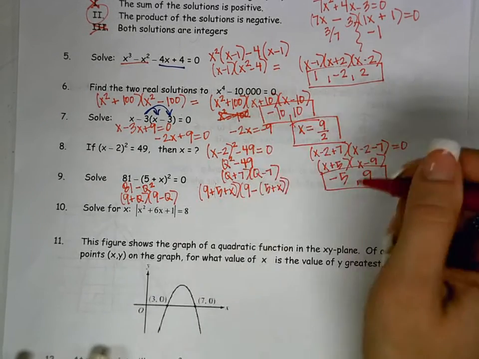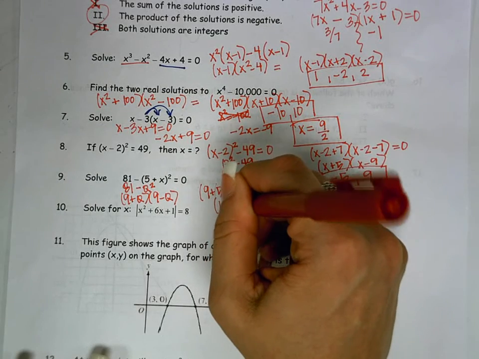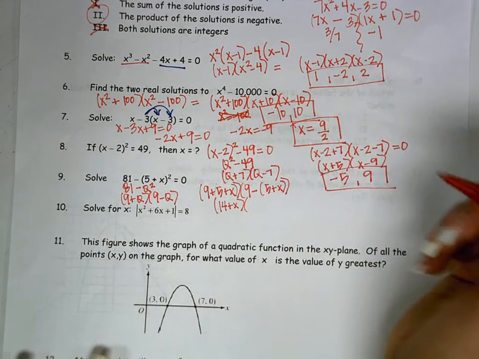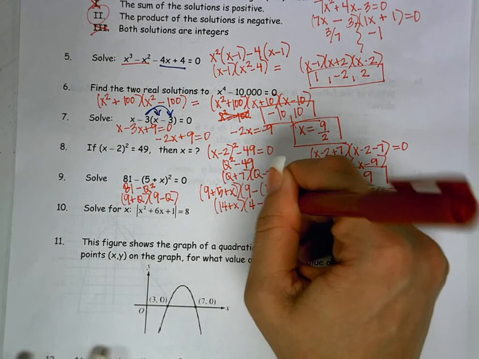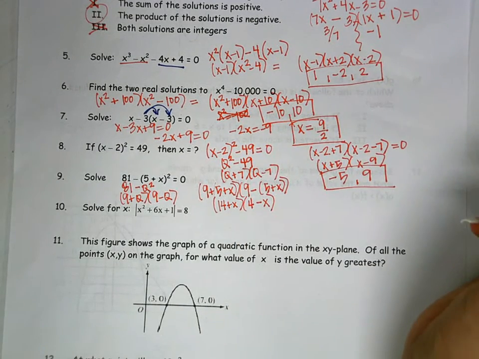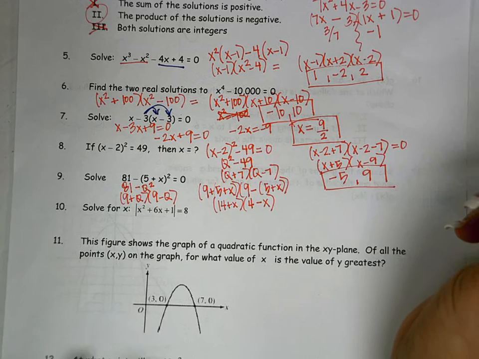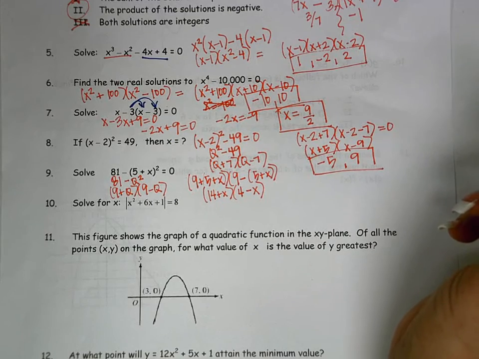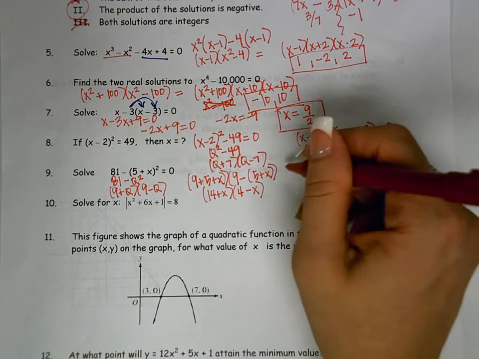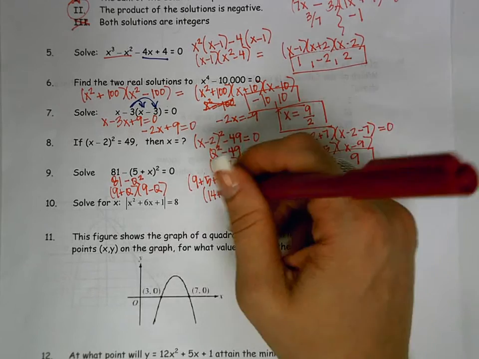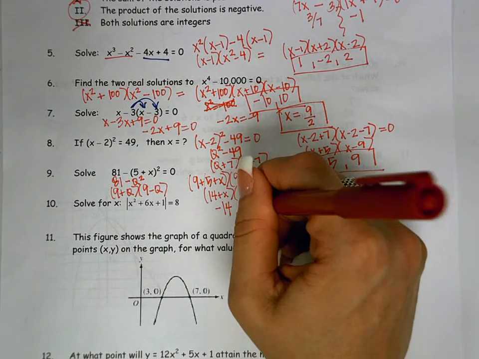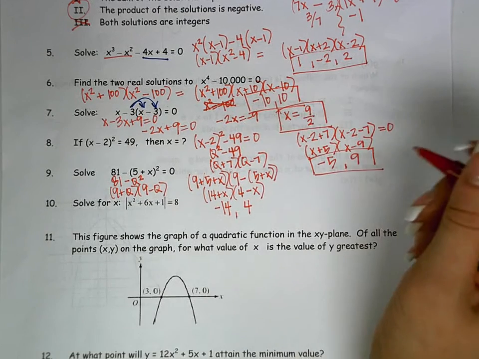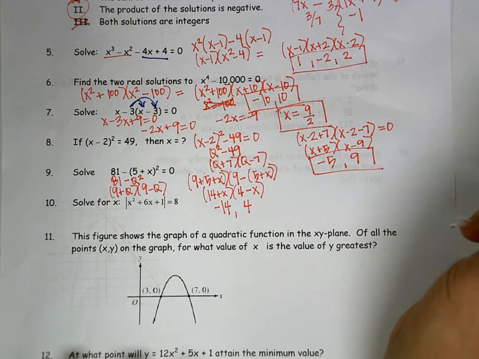If I simplify this, we got 14 plus x times 9 minus 5 gives you 4 minus x. I distributed the negative and combined like terms in the same step. Break these up and I would get negative 14 and positive 4.